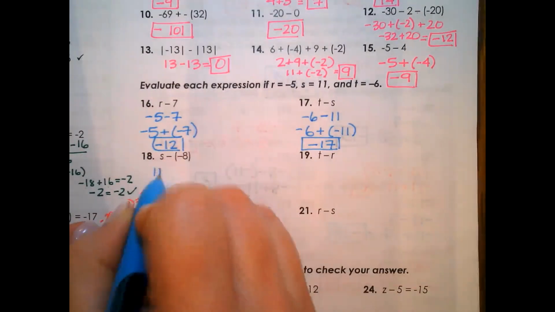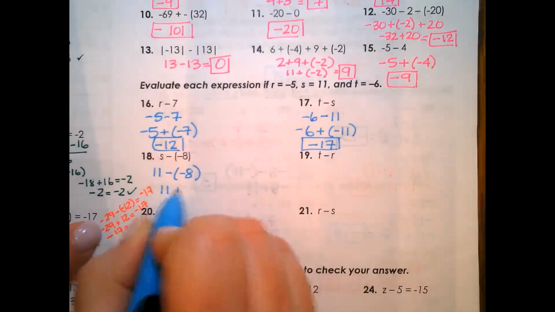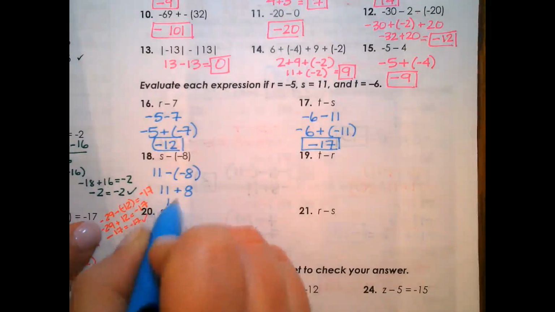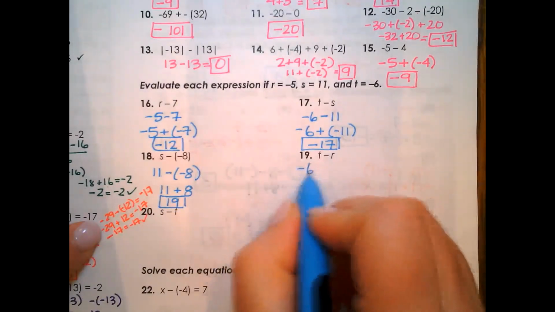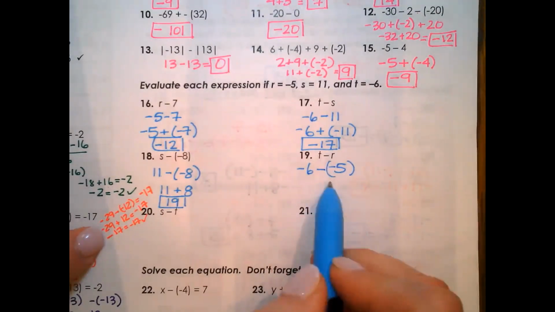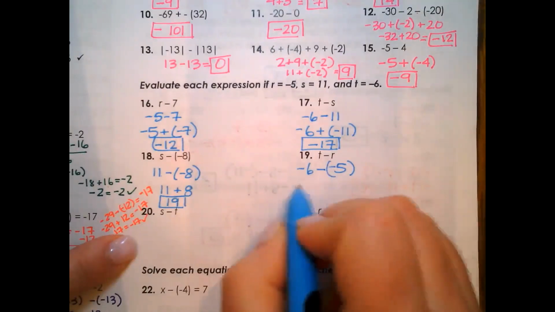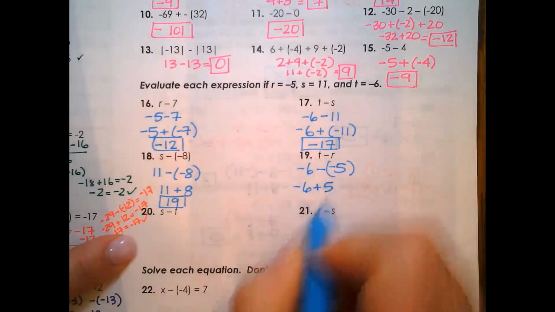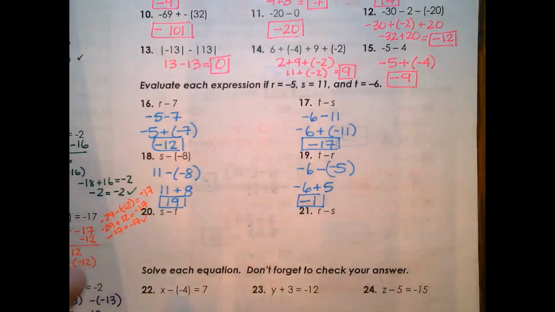S is 11. We're going to subtract negative 8. So subtracting a negative is like adding a positive. Here, t is negative 6 minus negative 5. Again, we use those parentheses just to make sure that those negative signs don't get confusing. Okay? Subtracting a negative is like adding a positive. I have more negatives than positives, and I have one extra.